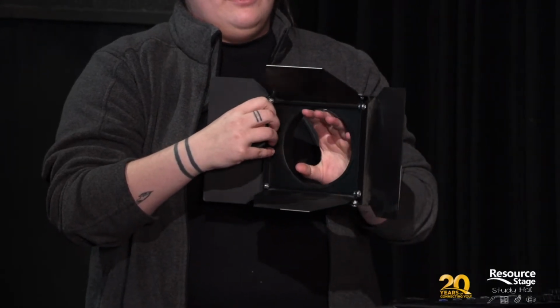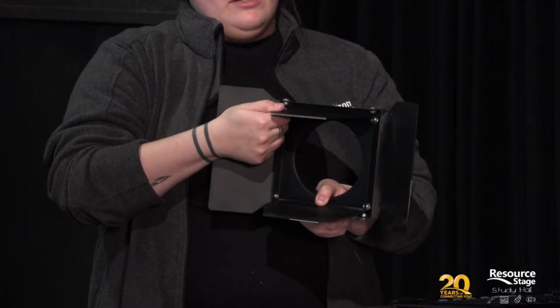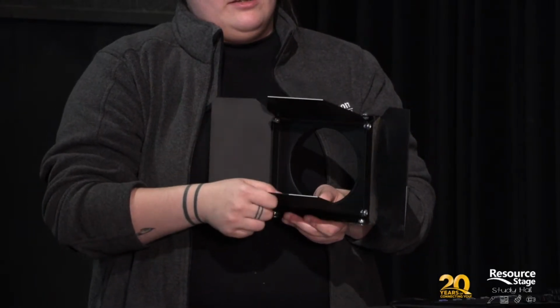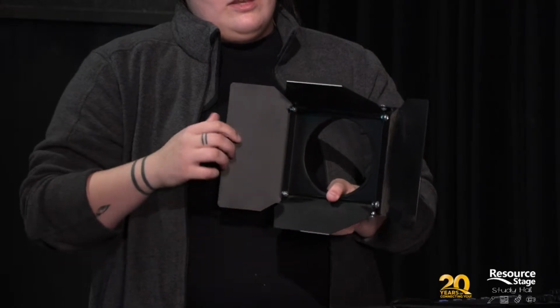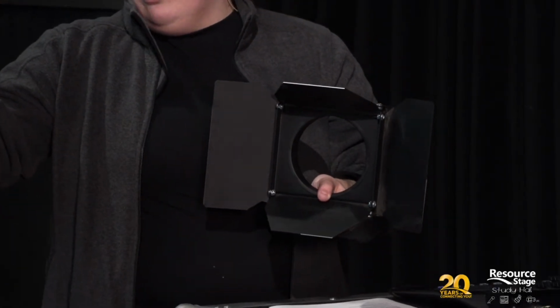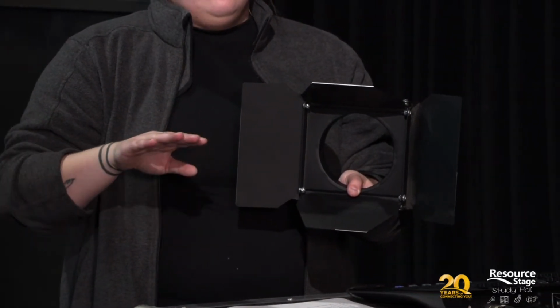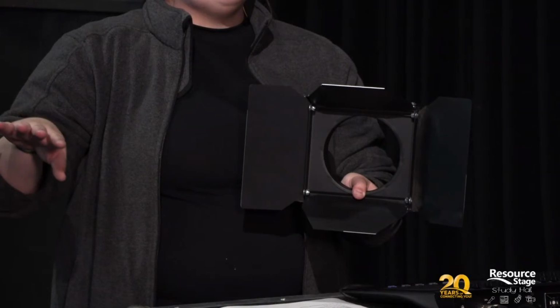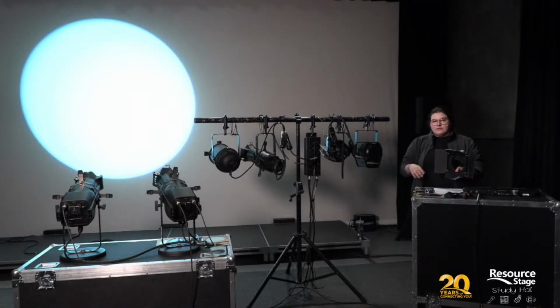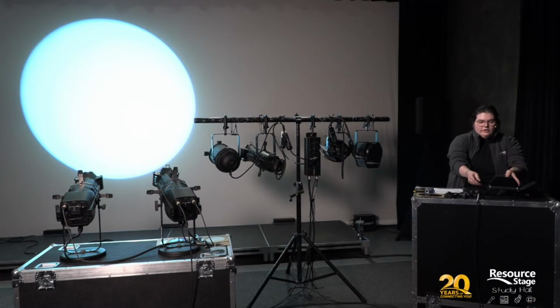You'd have your source back here, and then you can use these little pieces here to adjust and kind of block out light to direct it in different ways. So the idea there being, if you have something kind of like a par or a Fresnel, and you want to really limit where your light is going, you don't want it maybe going onto the curtains, or you want it kind of stopping at the bottom of the stage, you could put a barn door on it and just kind of adjust it to get that light blocking.